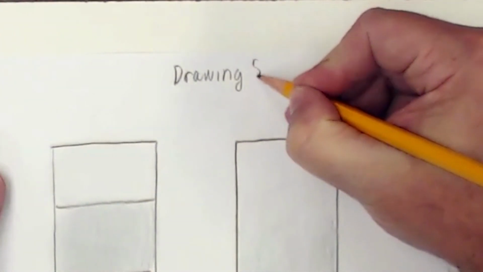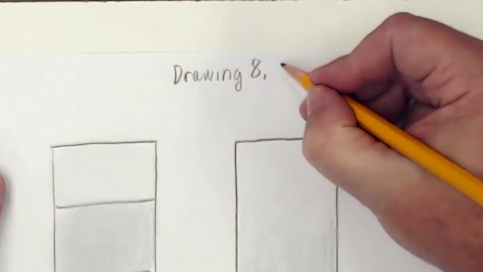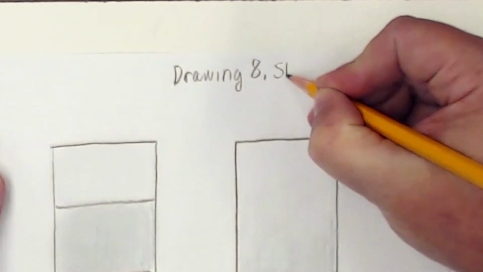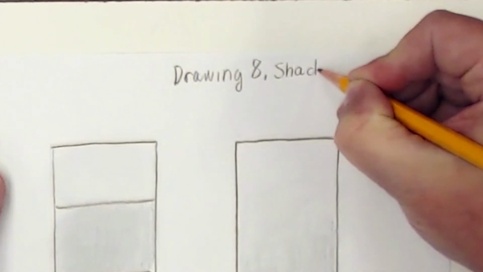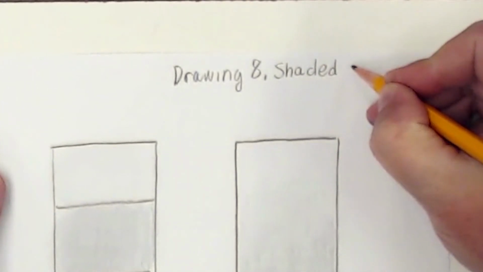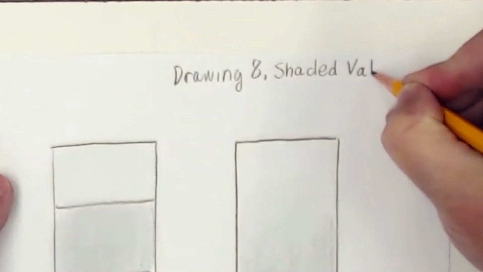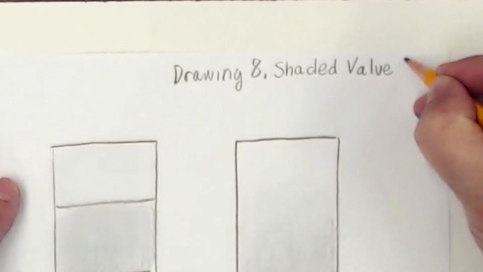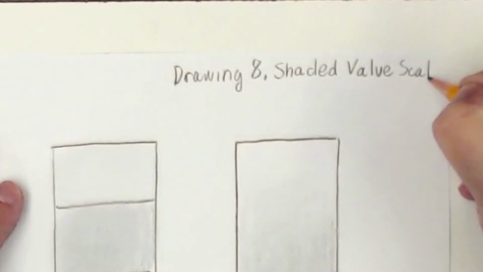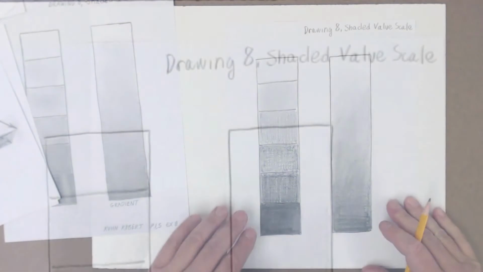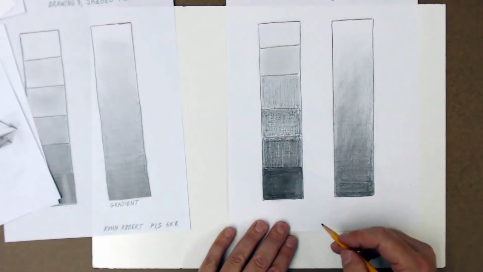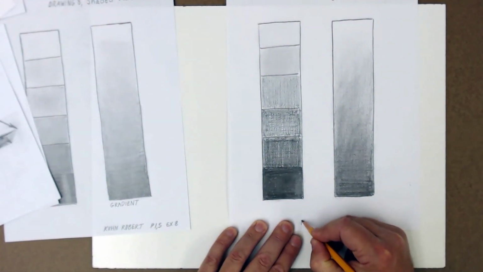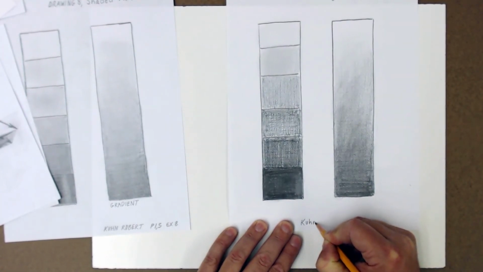This is number 8. This is our number 8, and this is shaded value scale. Now, labeling things is so important because if you can name things, you can own them. You understand them, you can own them.